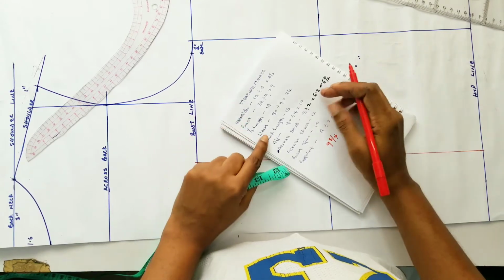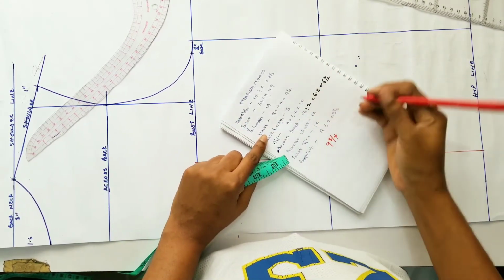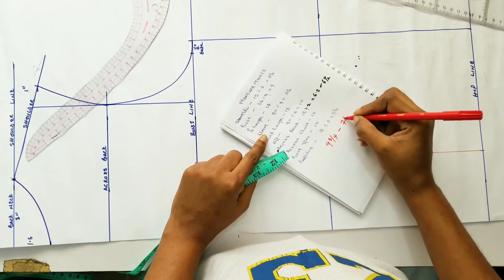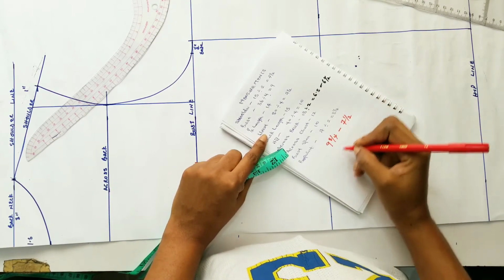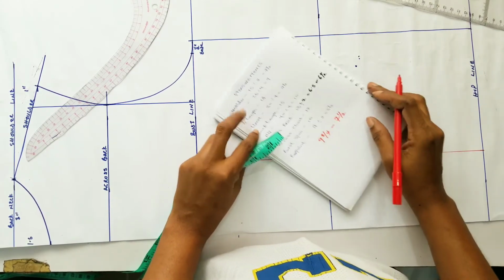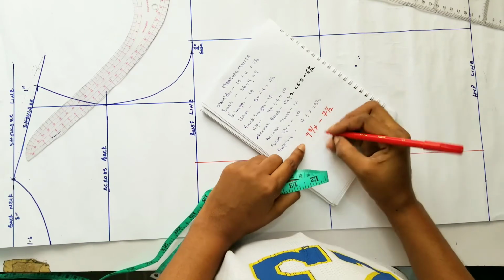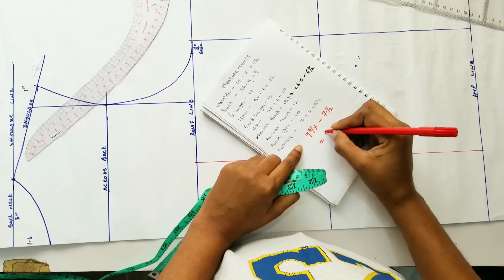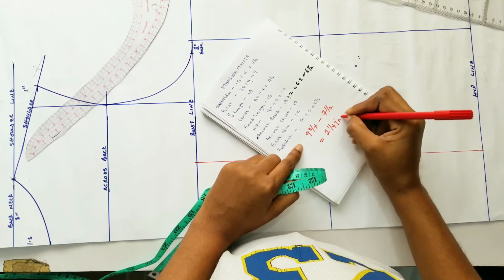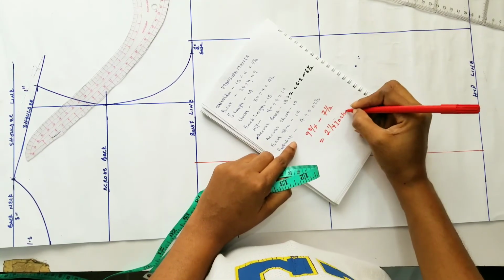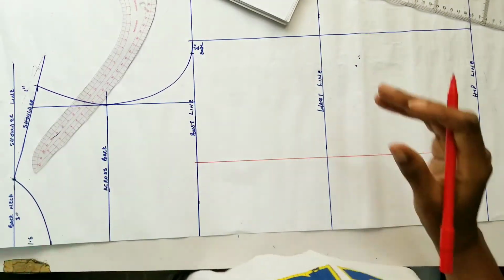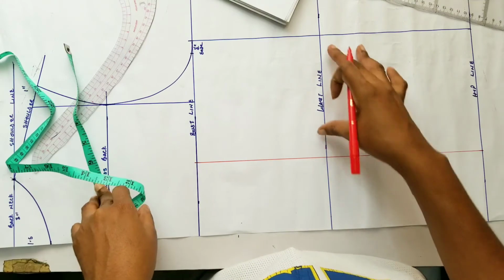If you look at my waist measurement here, the waist measurement is 7.5. So if you subtract 7.5 from this 9 3/4, what do you have left? You're going to have 2 1/4 inches. That's what you're going to have. So after having this, how do you spread the 2 1/4 inches to be able to get your dart, get your side seam, and still contour your center back?